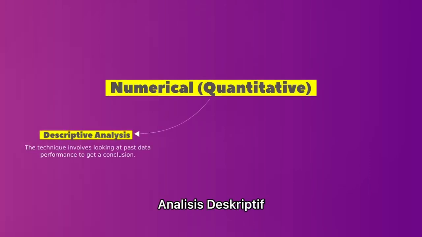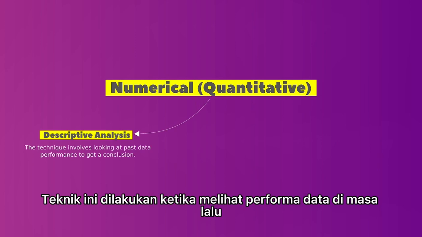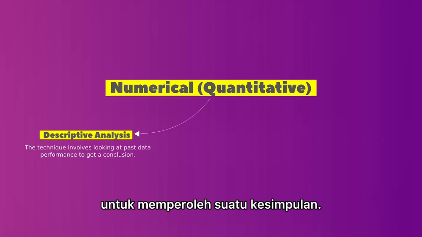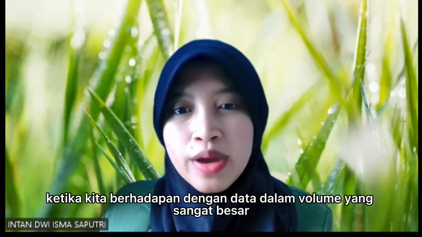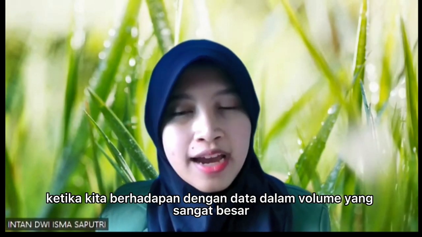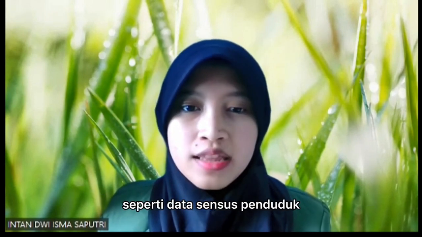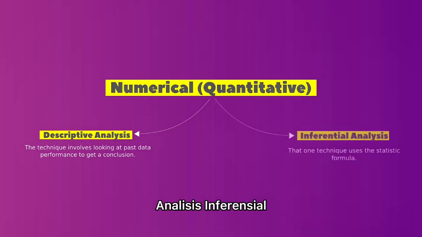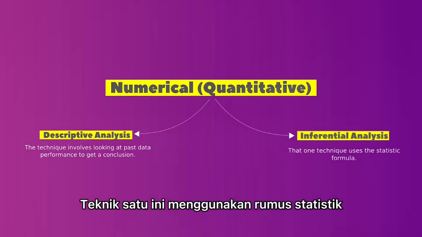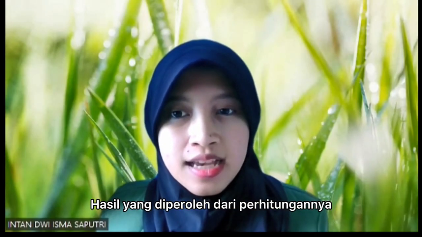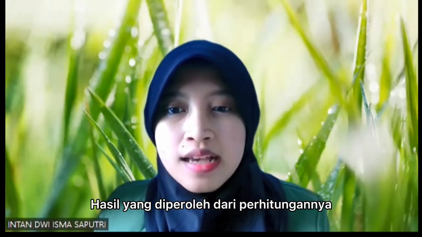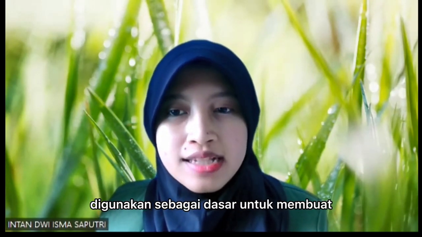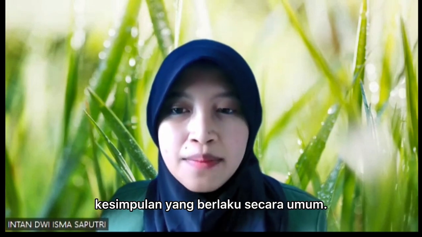Descriptive analysis. The technique involves looking at past data performance to get a conclusion. The technique is used when we are dealing with data in very large volumes, like the census data of the population. Inferential analysis. This technique uses statistical formulas. The results obtained from its calculation are used as a basis for making general conclusions.